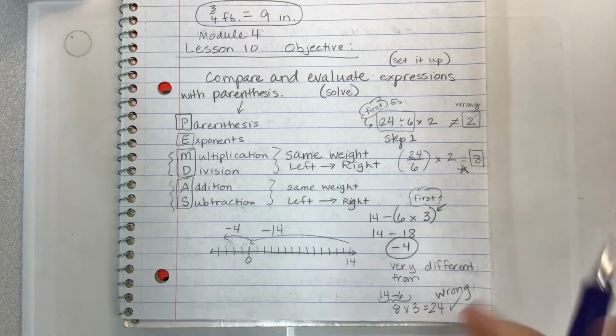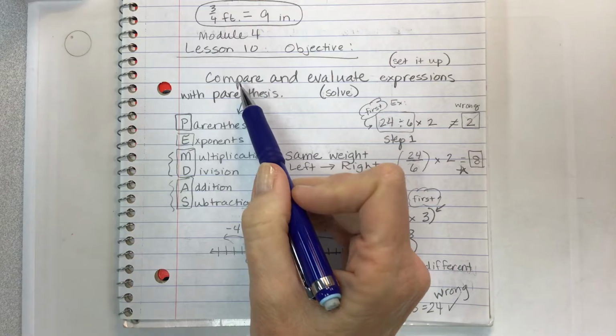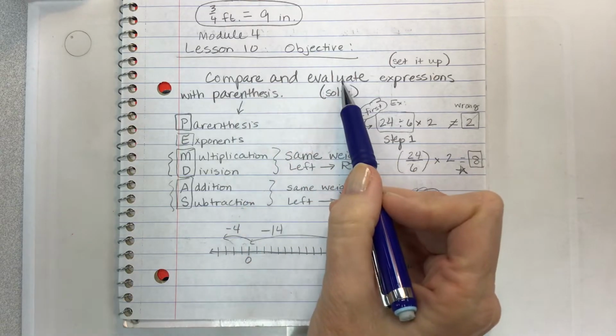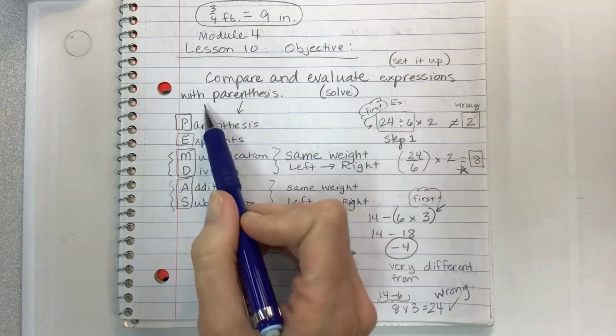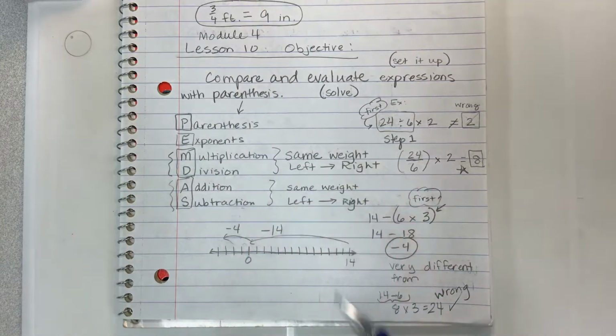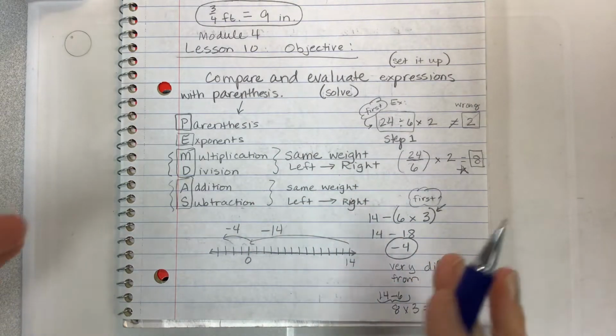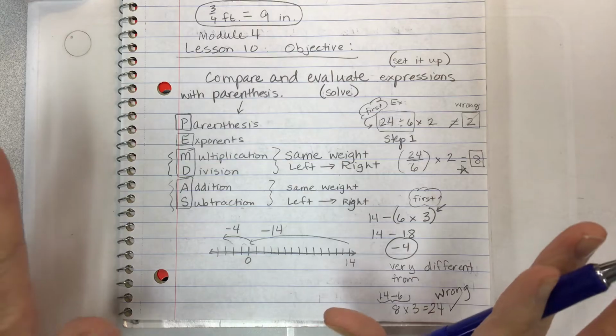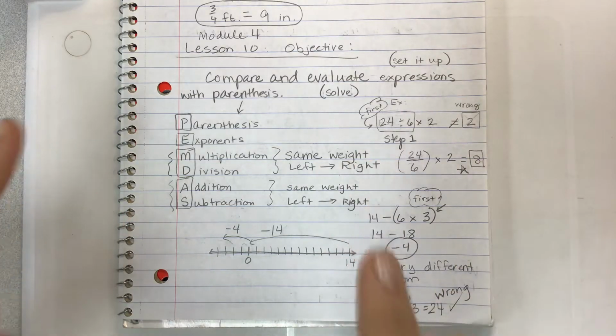Very important stuff. So our objective today is to compare and evaluate expressions with parentheses. Now, you might think, oh, okay, I can totally do this, but there's a lot more to it, so let's go through the notes and let me explain.